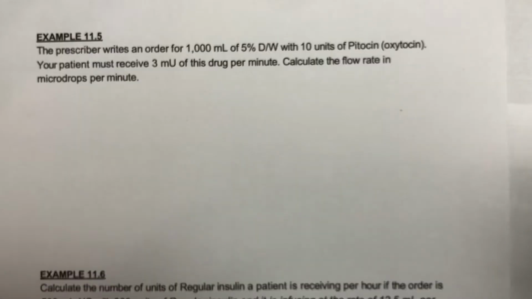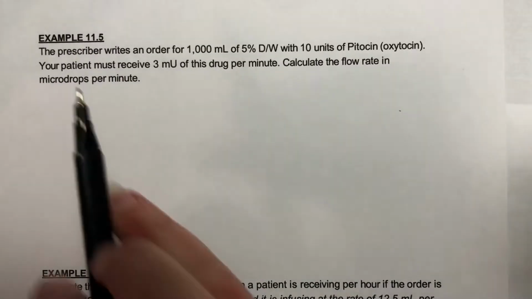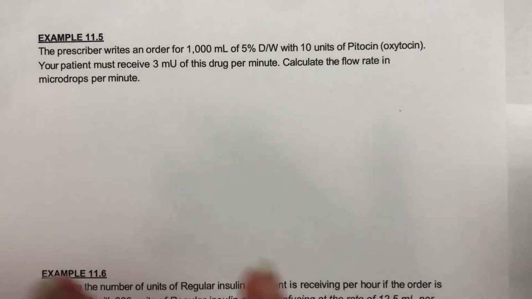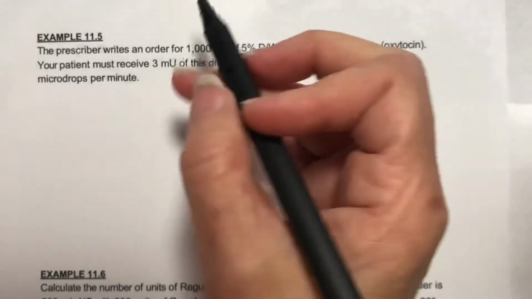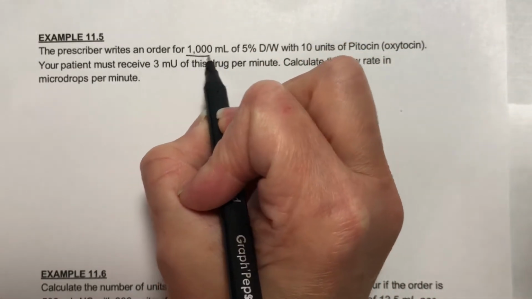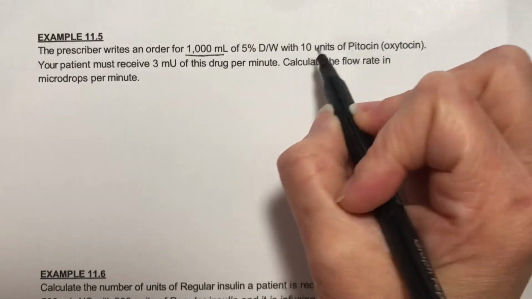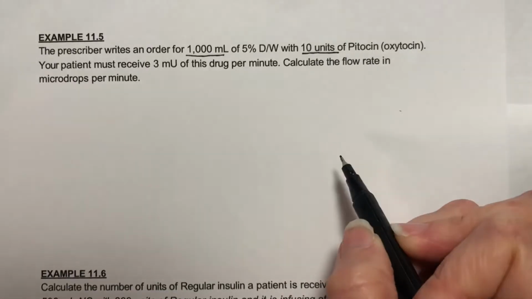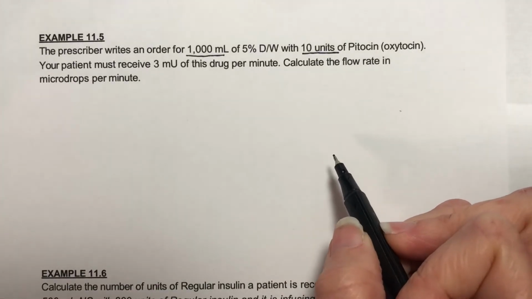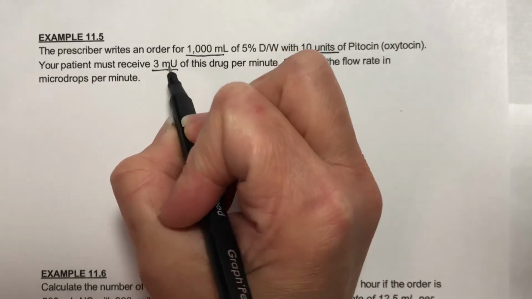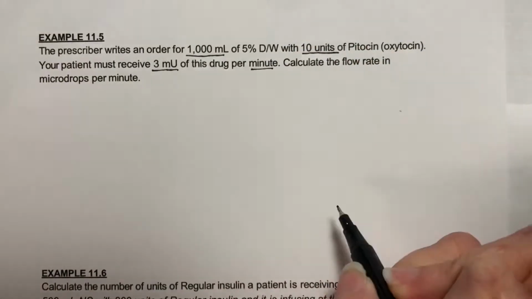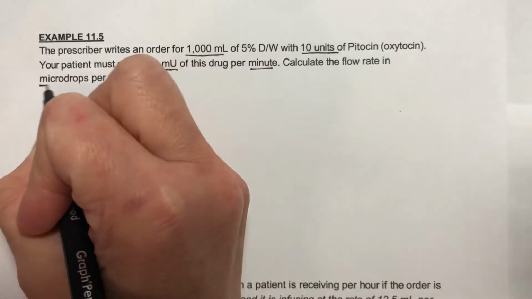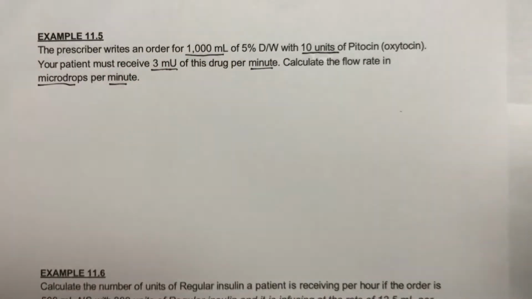This is chapter 11, part 3. For this problem, we're going to have to use several different conversions, and I'll remind you of them as we go along. The prescriber writes an order for 1,000 milliliters with 10 units of Pitocin. Your patient must receive 3 milliunits of this drug per minute. Calculate the flow rate in microdrops per minute.